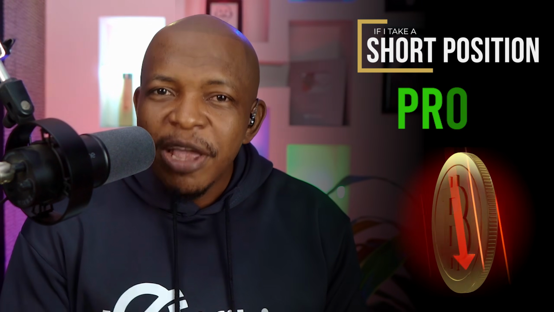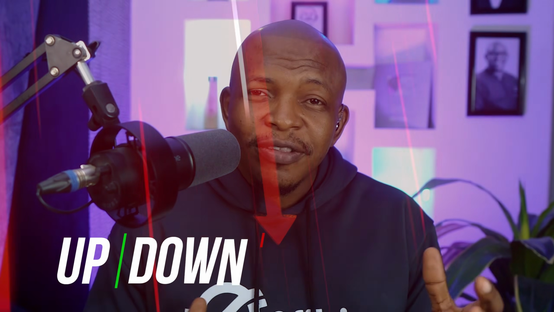On the other hand, if I take a short position, it means that my bet is that price will go down. If price goes down, I make a profit. If it goes up, I make a loss. So the good thing with futures trading is that you can make money when price is going up and also make money when price is going down. And of course, if your predictions are correct. This is unlike spot trading, where you make money only in one direction, when price goes up.